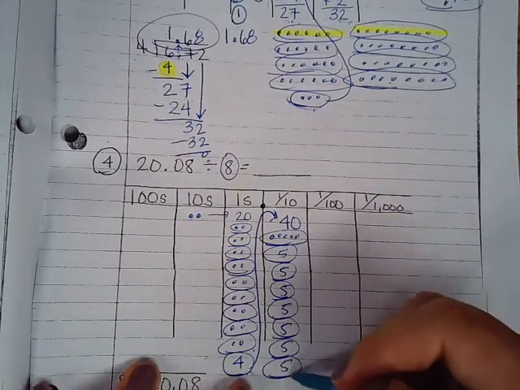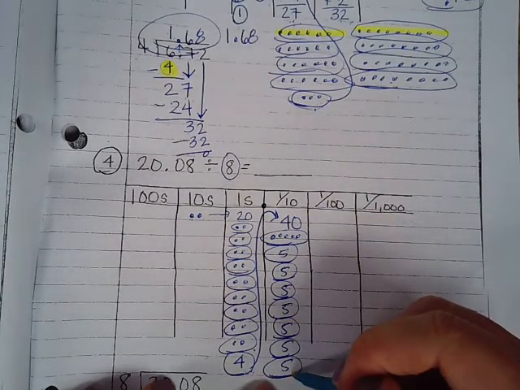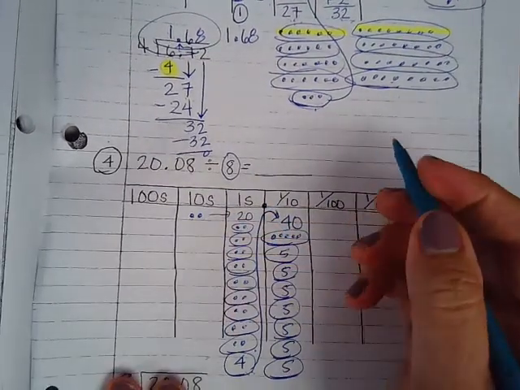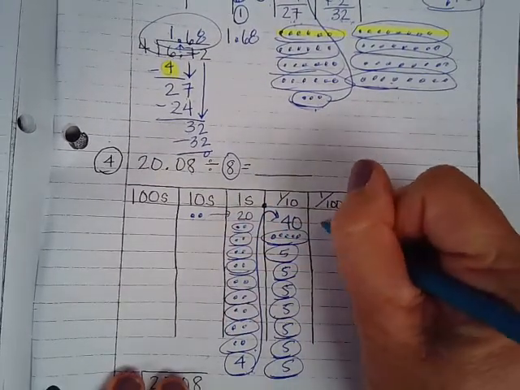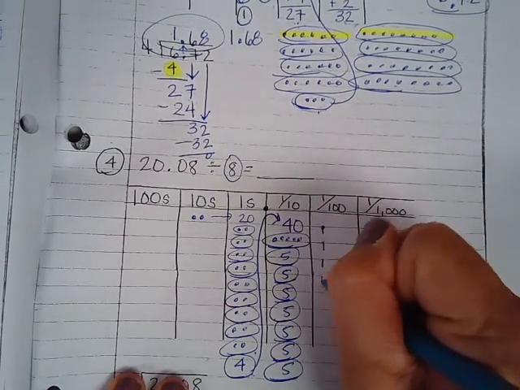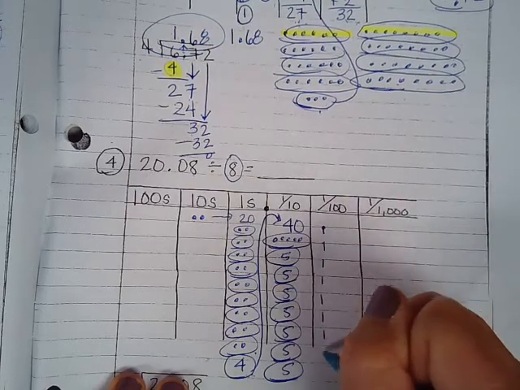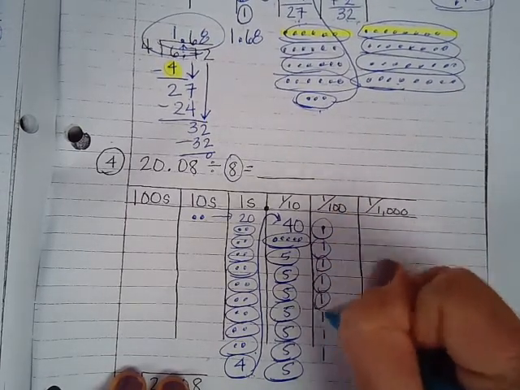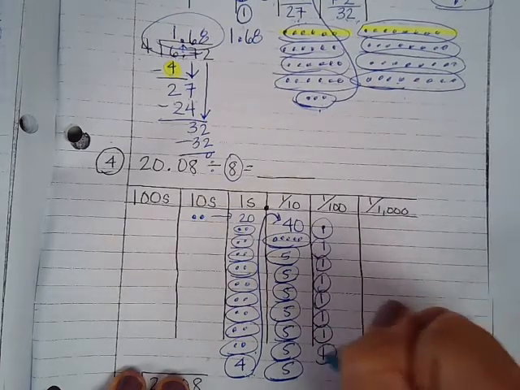And that divides very nicely into 8. Now we have 8 hundredths divided by 8. Well, I can divide that equally into 1. 1, 2, 3, 4, 5, 6, 7, 8.